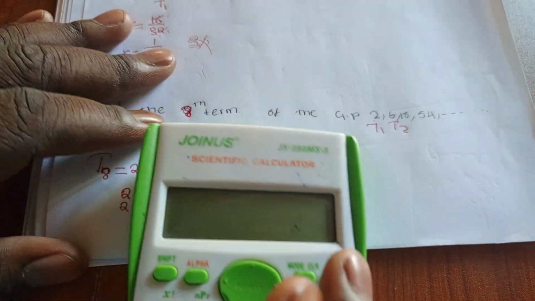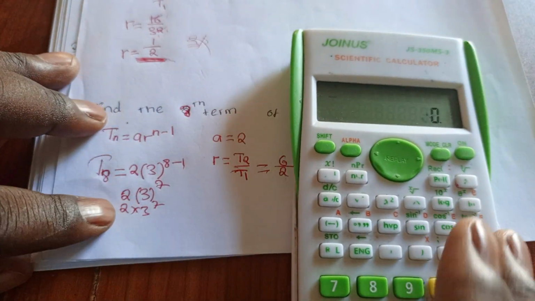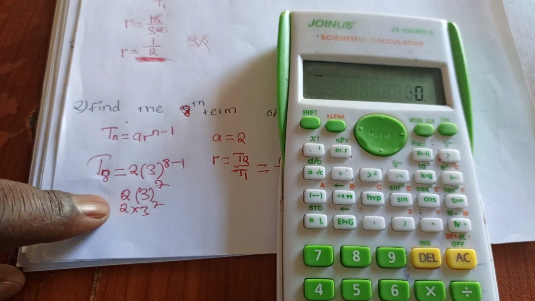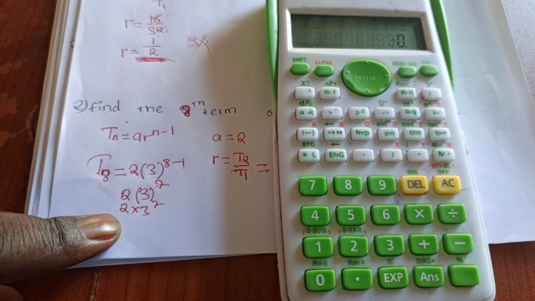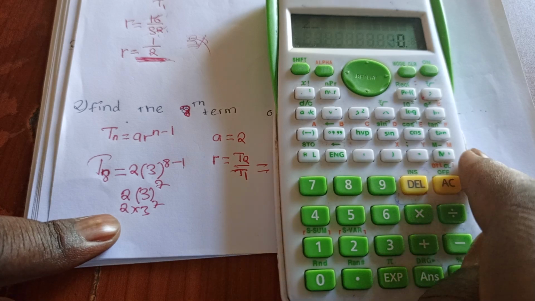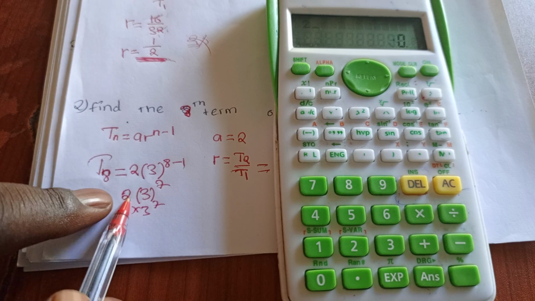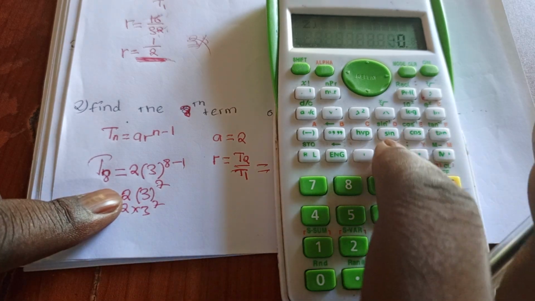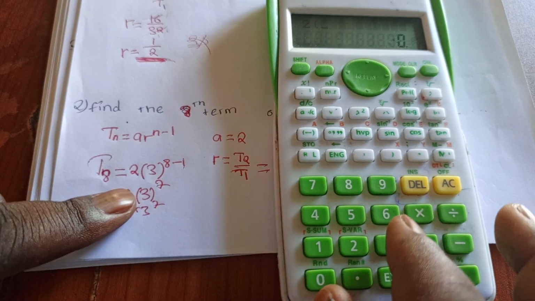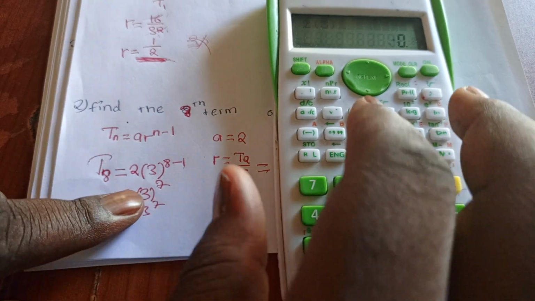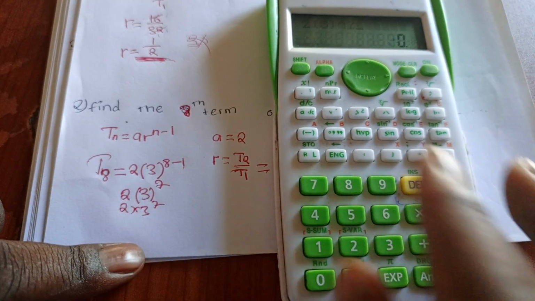I'm going to use my calculator here. I'll write 2 first, then open bracket, then 3, close bracket, then the power key, to the power 7, equals.